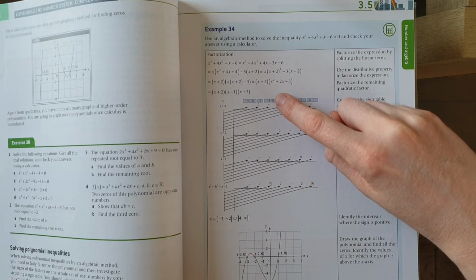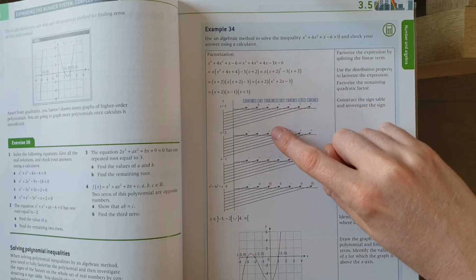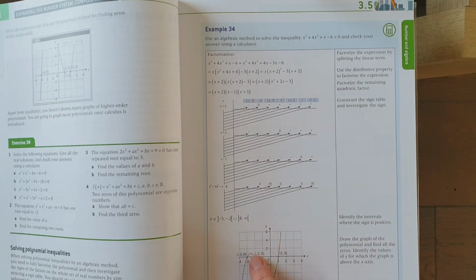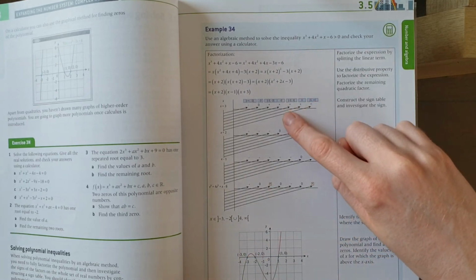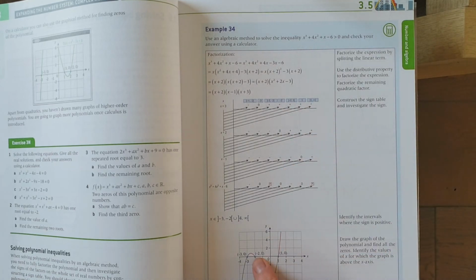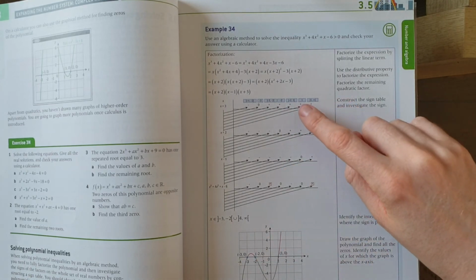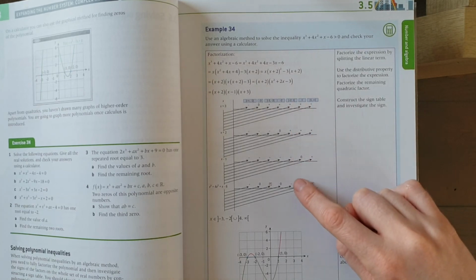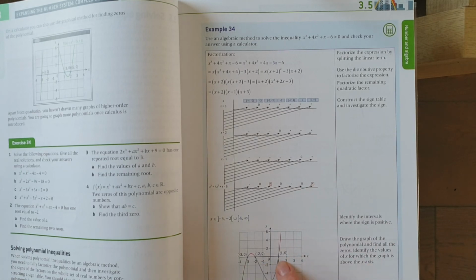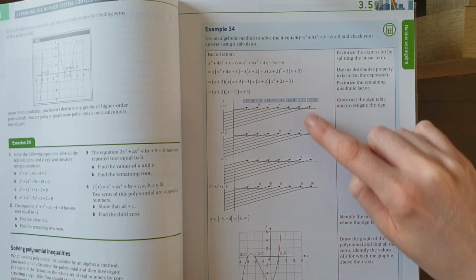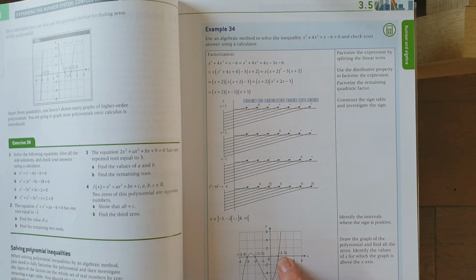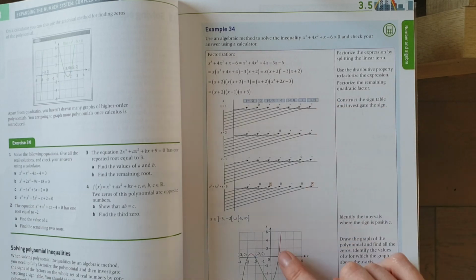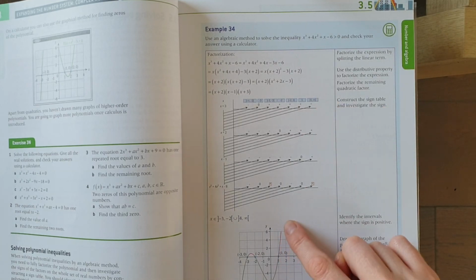For between negative 3 and negative 2, we've got positive times negative, which gives us a positive again, so it's above the x-axis. And then at negative 2, we've got a 0 here, so it will be 0 again. Between negative 2 and positive 1, we've got positive, positive, negative, so overall that's negative, so it's below the x-axis. At 1, we've got a 0, so it crosses the x-axis again. And then finally, between 1 and infinity, they're all positive, so it's positive, which means it's above the x-axis.